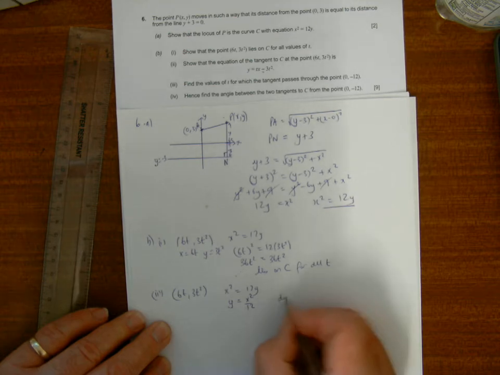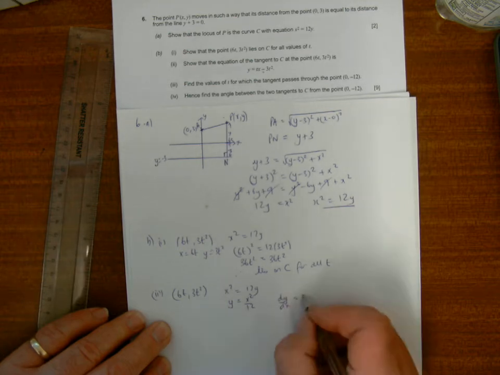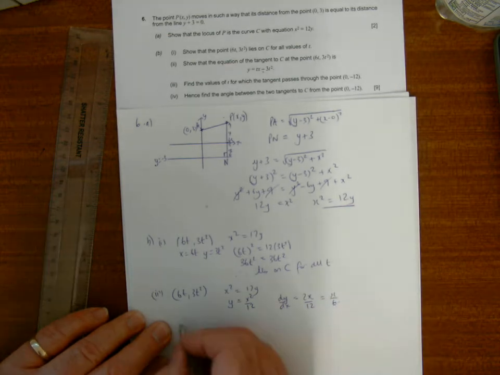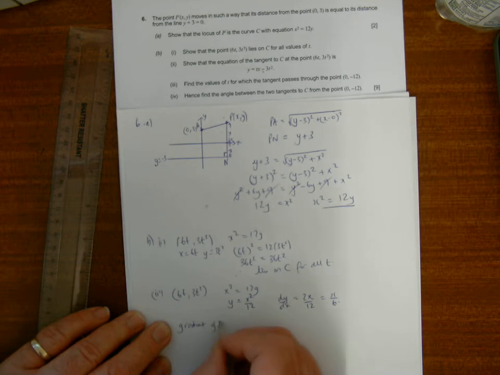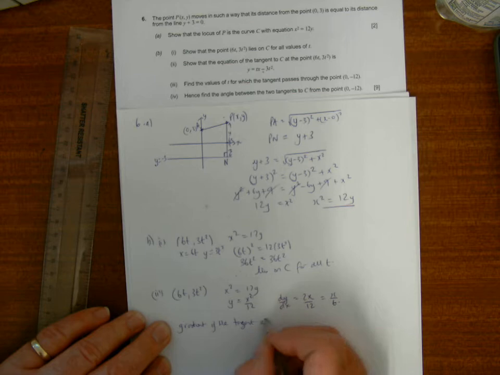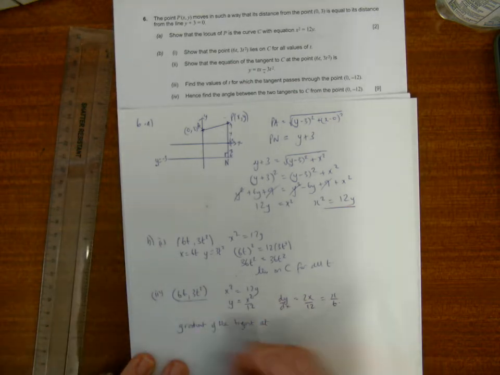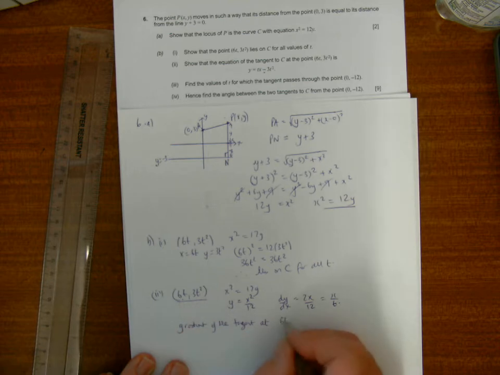So dy by dx is 2x over 12, which is x over 6. So the gradient of the tangent at this point, at x is 6t, is 6t over 6, which is t.